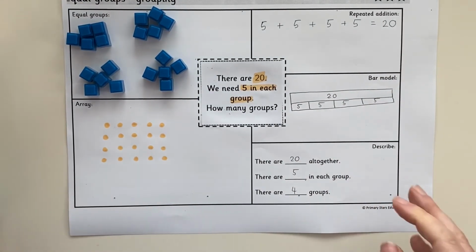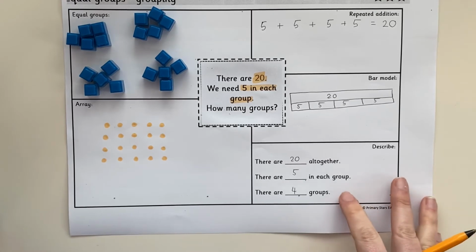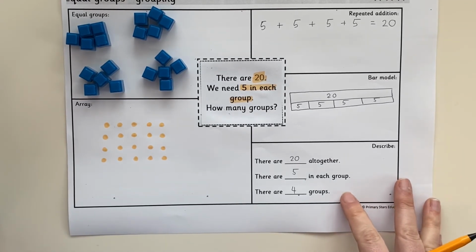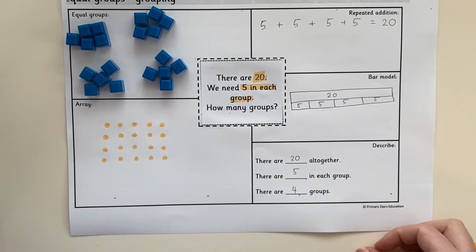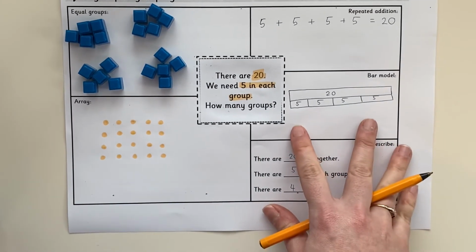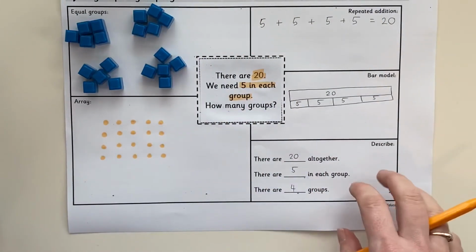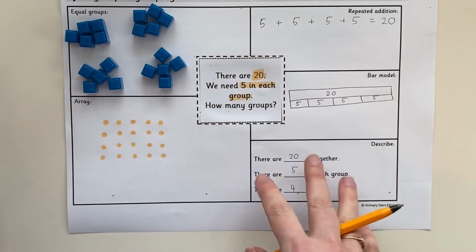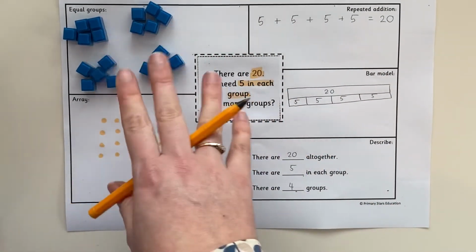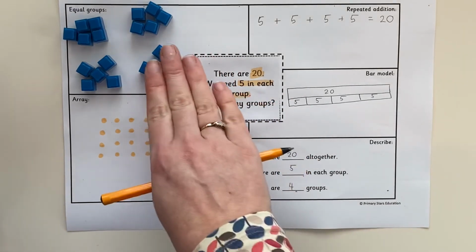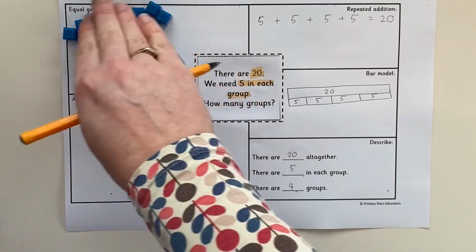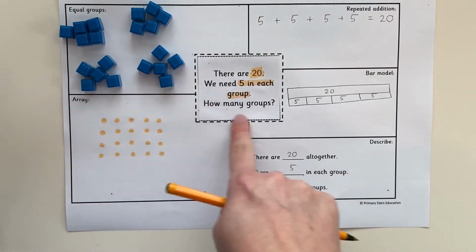Now you can have a go at doing this at home. You may want to have a go at doing this a couple of different times. You may just want to do it once. It's entirely up to you. But I hope you can find yourself challenged by some of these. And this is a good way to show us how division and multiplication and addition can all be linked. So this is showing you how to do grouping in equal groups using these task cards.